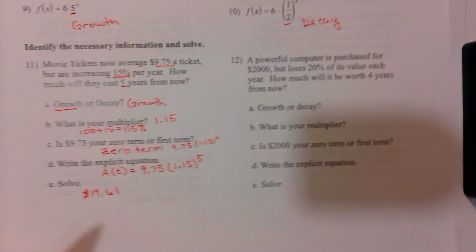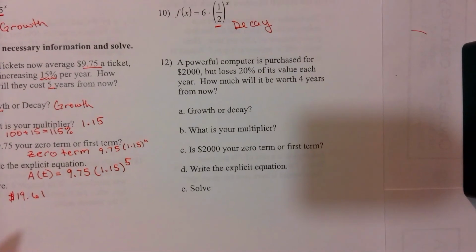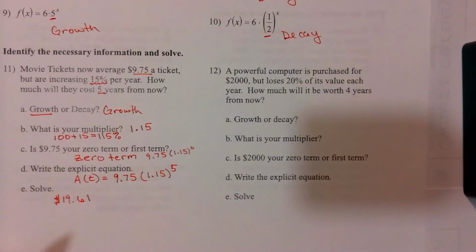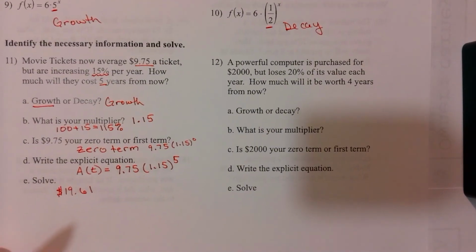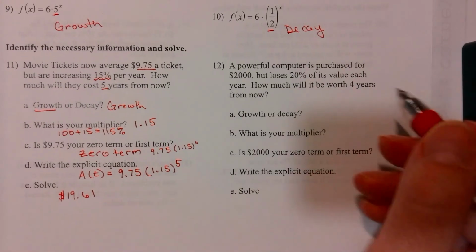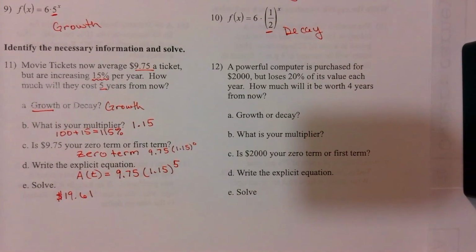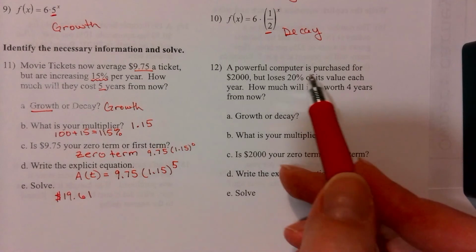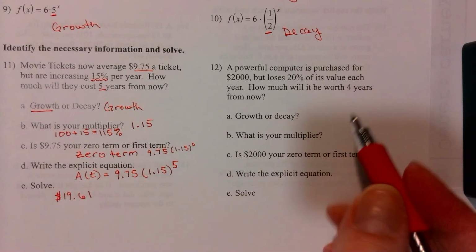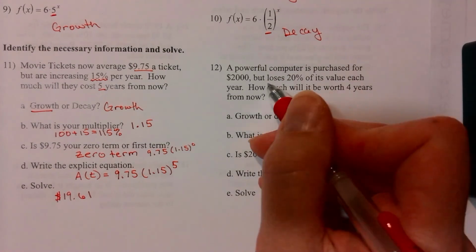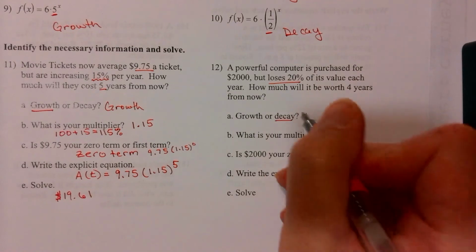Okay, so we have another problem here. A company is purchased for $2,000, but it is losing 20% of its value each year. What will it be worth in 4 years? Okay. I think I said a company, a computer. All right. So is this growth or decay? Well, it's losing it, so it is decay.